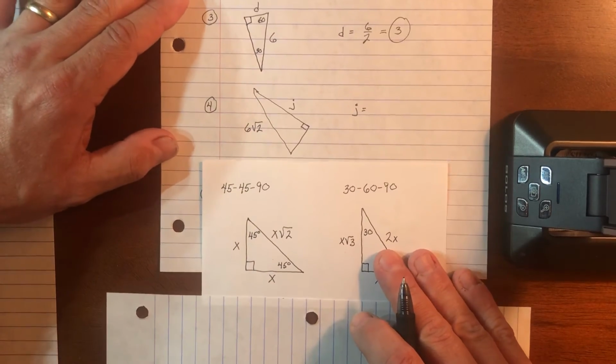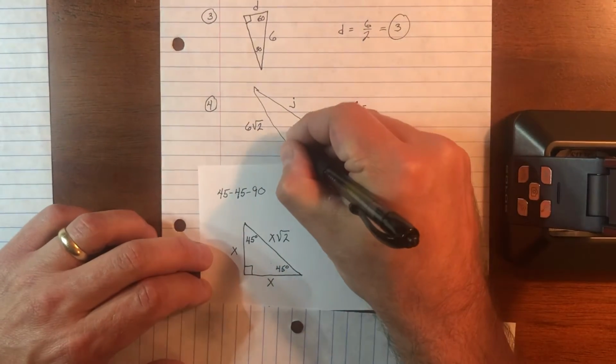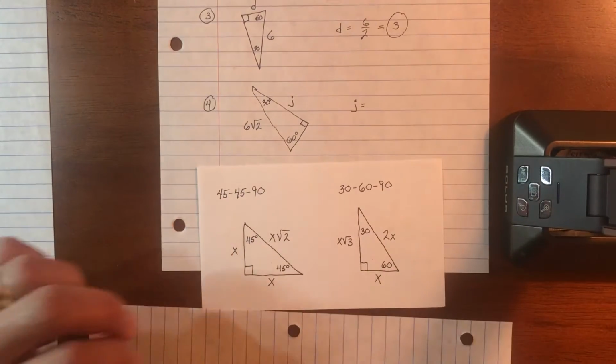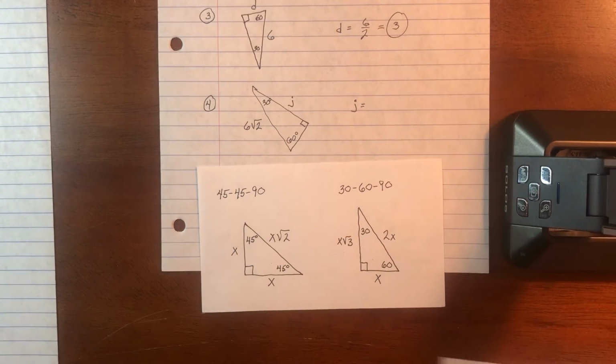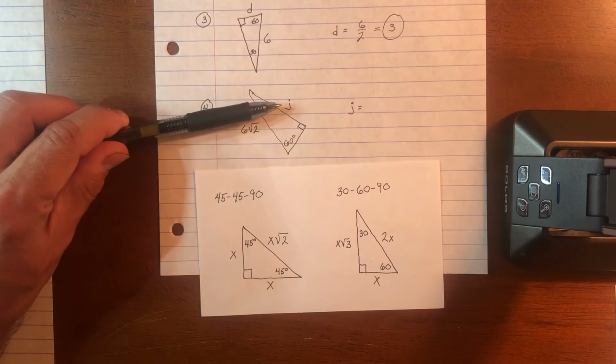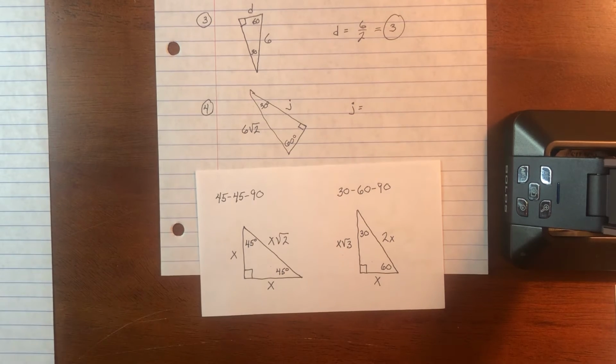How about this one? Oh, I didn't write down what kind of triangle that is. That's a 30, 60, 90 triangle. And just ask yourself, what is given? What did they give me here? Well, they gave me the hypotenuse. And what do they want? They want the longer of the two legs.